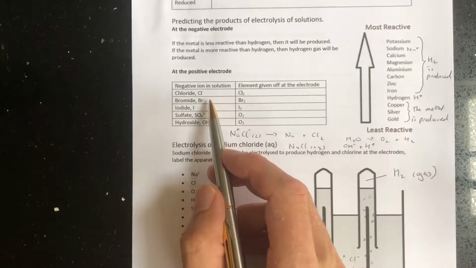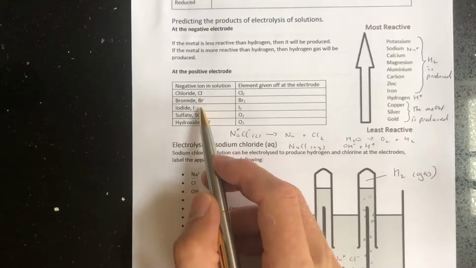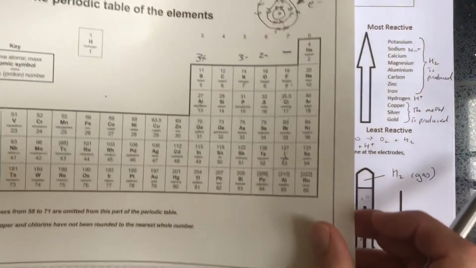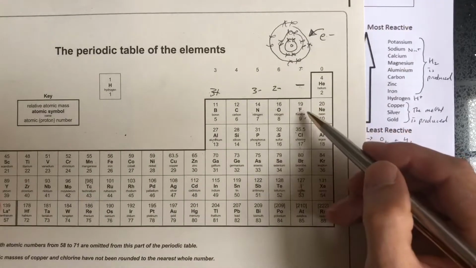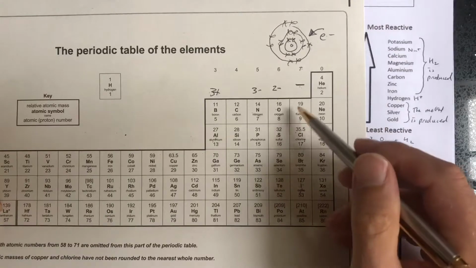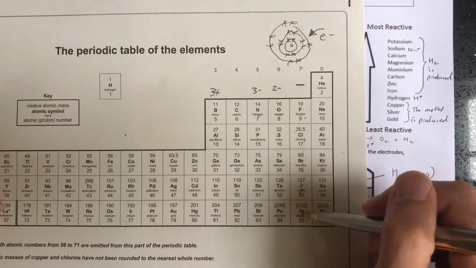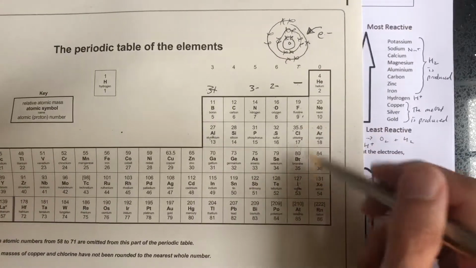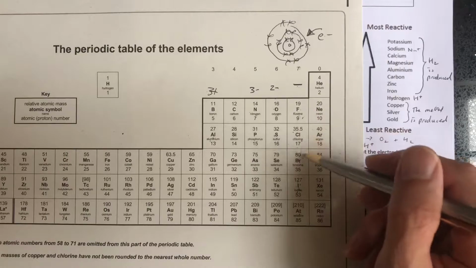There's a couple of ways to remember this. Chloride, bromide and iodide, they are all in the halogen group. So if we get a periodic table, this is the halogen group here: fluorine, chlorine, bromine, iodine, astatine. If you ever start with a halogen, a halide, then the halogen is produced, that gas is produced. That's how I often tell classes to remember it.